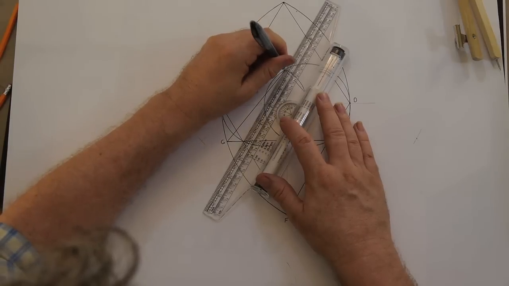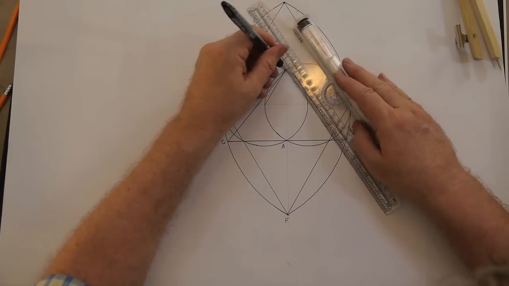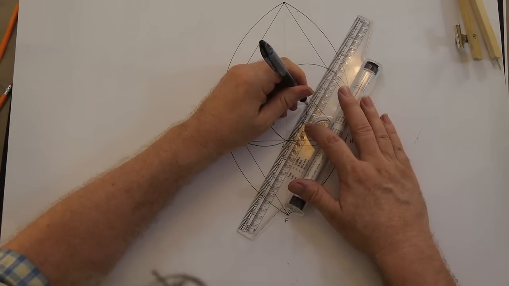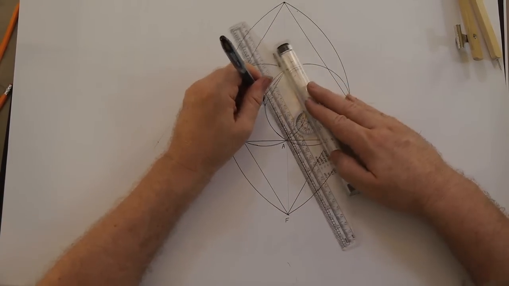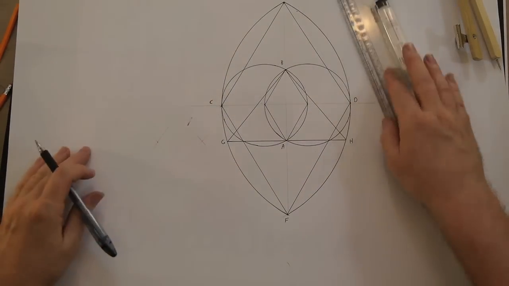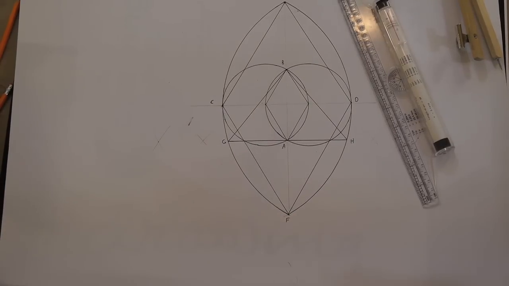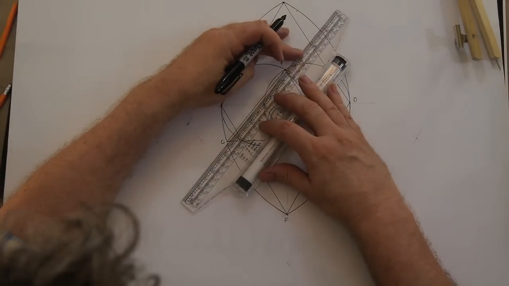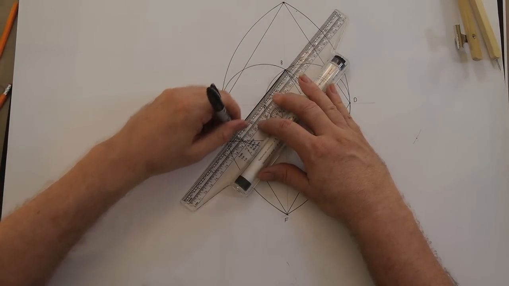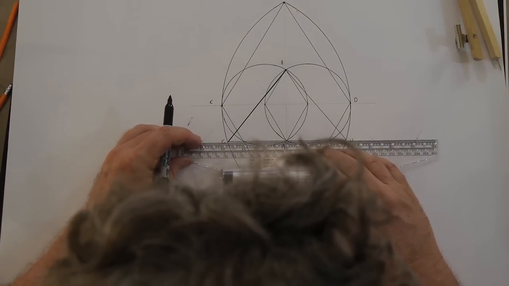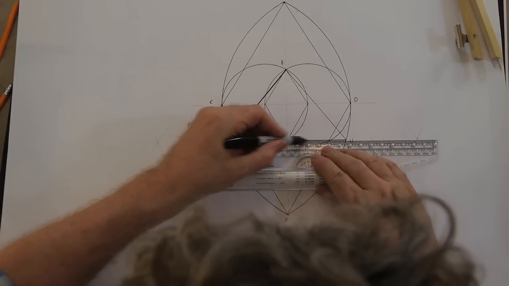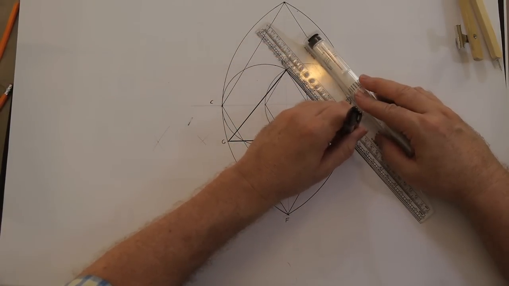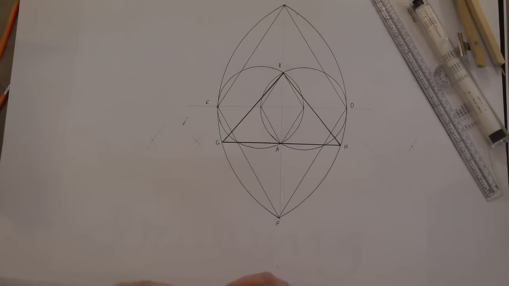Like this. Okay, I think I'm going to heavy up these pyramid lines so they really show up in this diagram. Like that. And there it is.